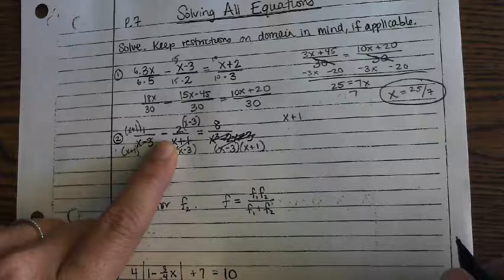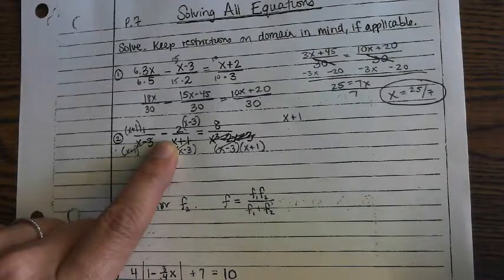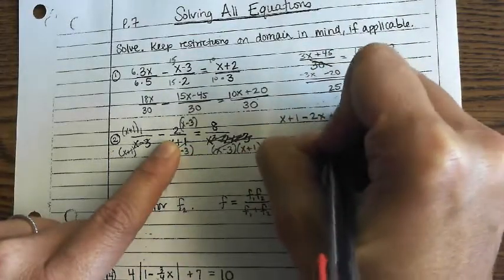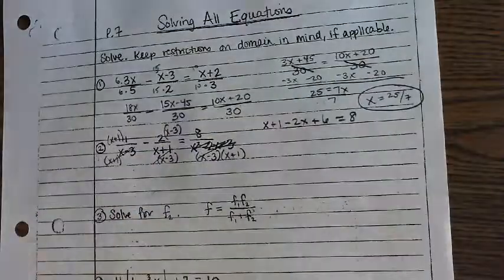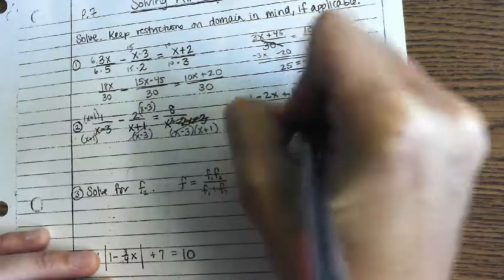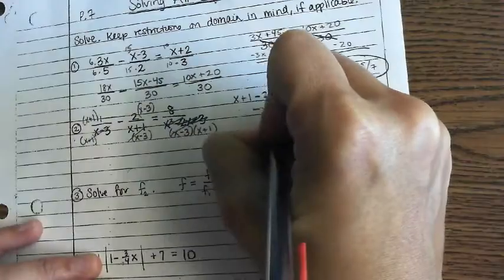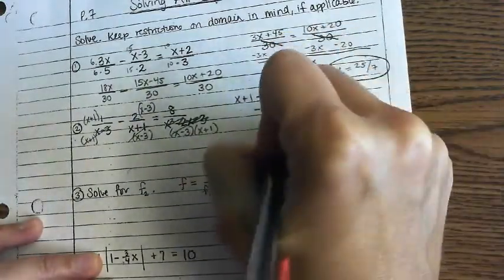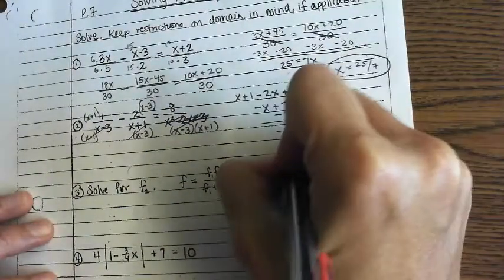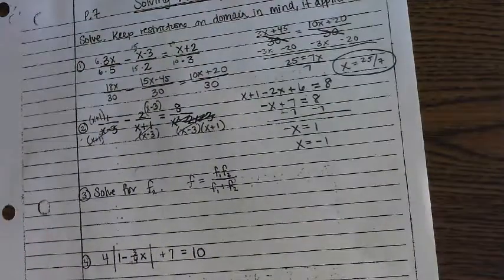On the second one, the second numerator, I'm distributing a negative 2 to the x minus 3. So minus 2x plus 6 equals 8. When I combine like terms, I get negative x plus 7 equals 8. Subtract 7 from both sides. Negative x equals 1. And x equals negative 1.